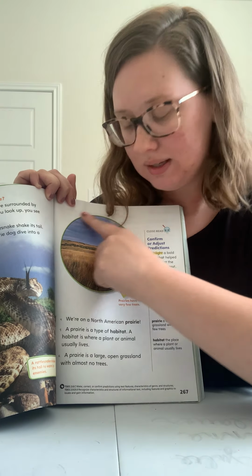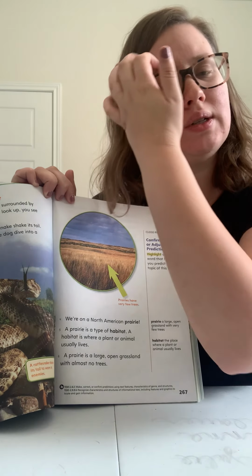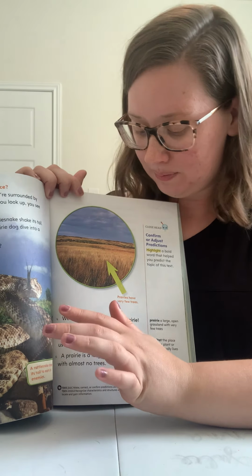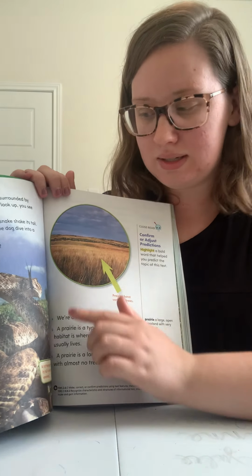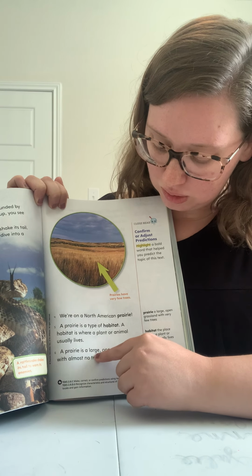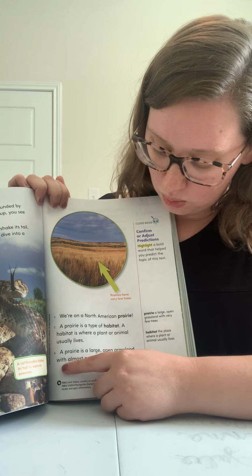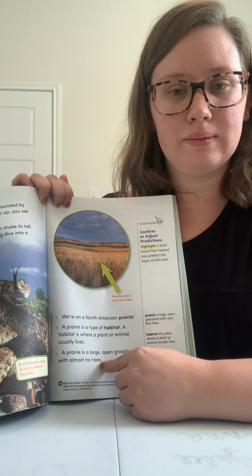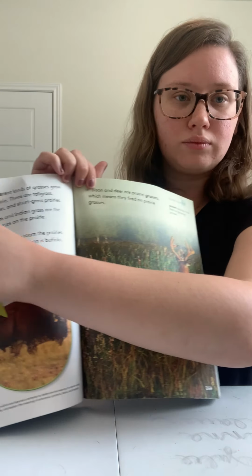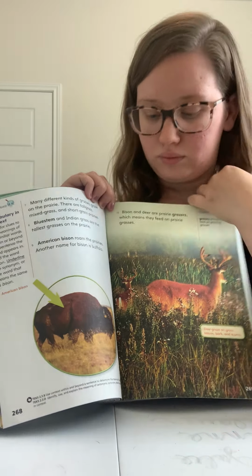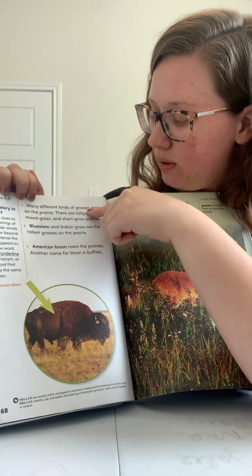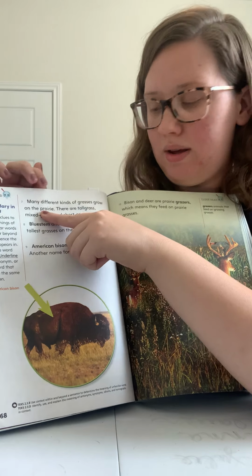So how do you think this climate is? Do you think it's cold? Do you think it's hot? Do you think it's really sunny, rainy? What kind of habitat do you think this is to have this kind of animal? A prairie is a large open grassland with almost no trees. Many different kinds of grasses grow on the prairie.